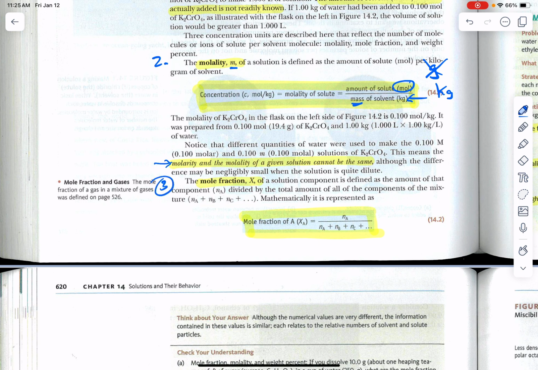Number three, the mole fraction. The mole fraction is exactly that. It's a fraction. And in the numerator and denominator, you have to have moles. The most common mistake students make here is they fail to convert their grams or kilograms of solute and solvent into moles. So make sure that your solute and solvent are put into moles.